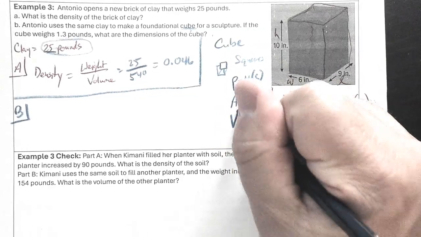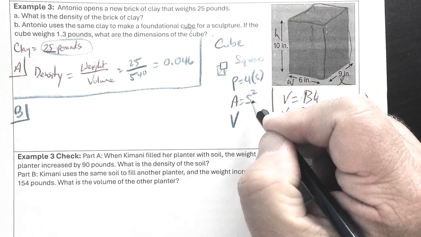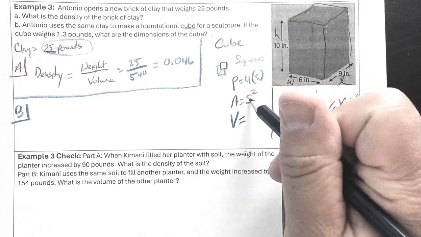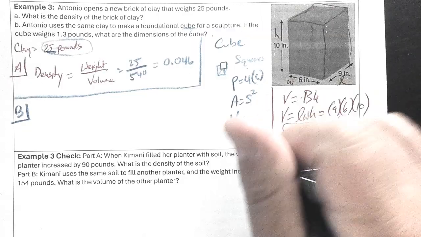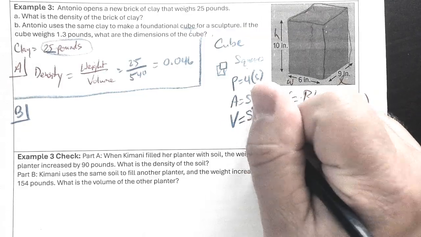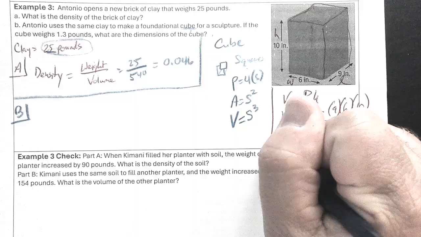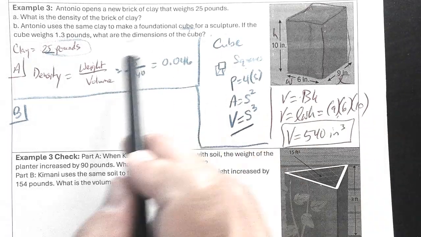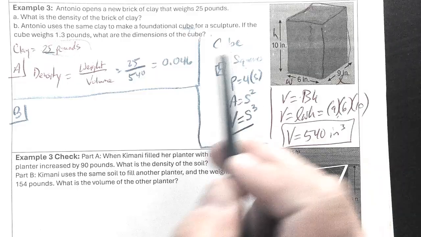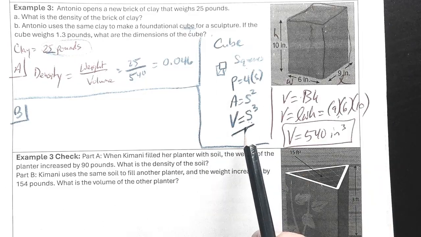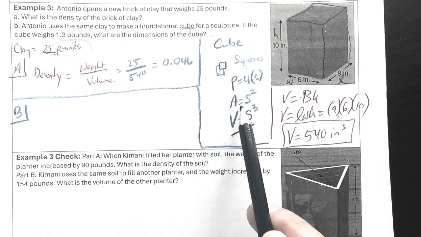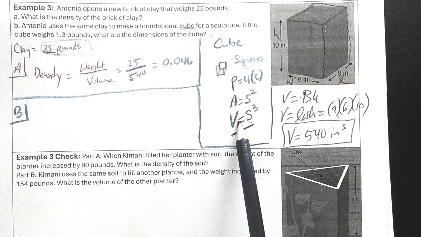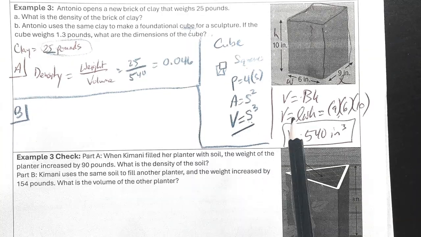So the volume would be like length times width times height. Well, everything's the same because it's a square, so it's side cubed. This is important information because they want to know the dimensions. So we're going to find the volume, and take the cube root to find the sides.